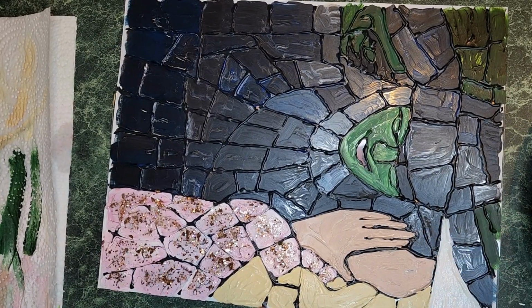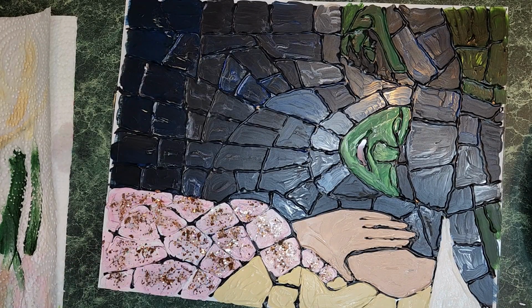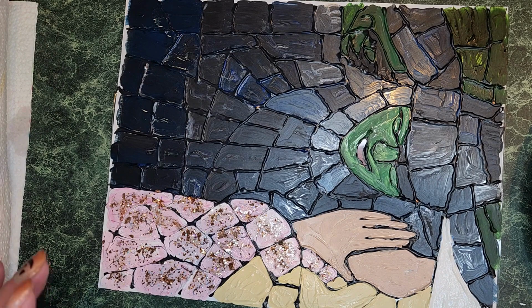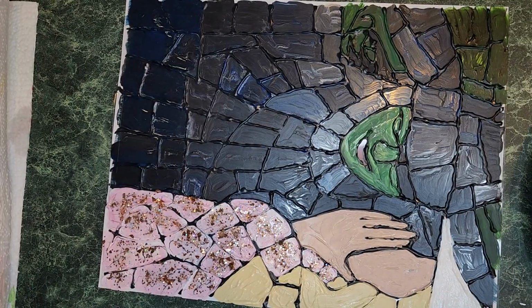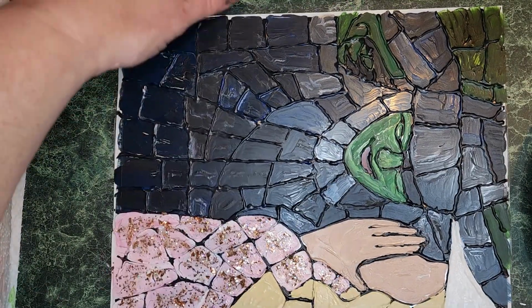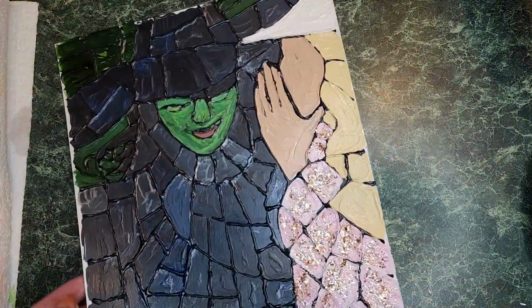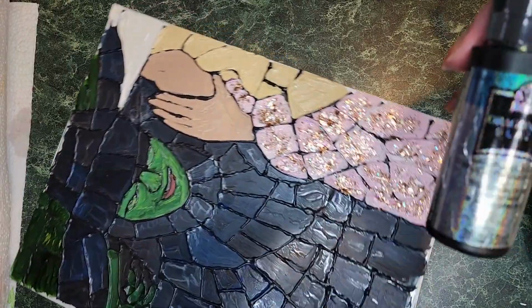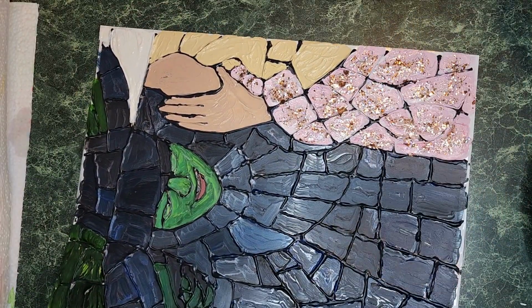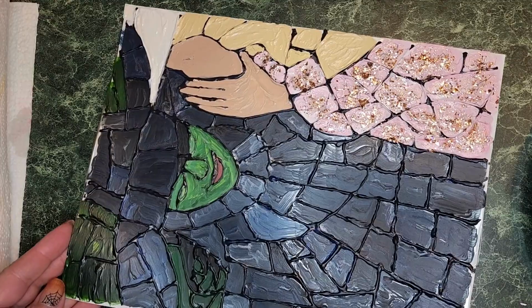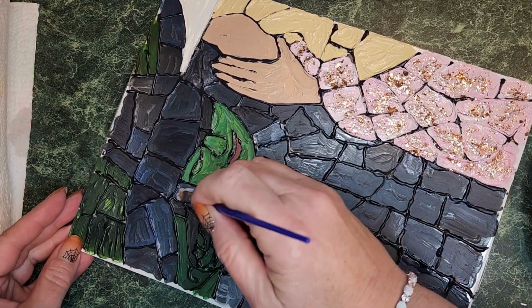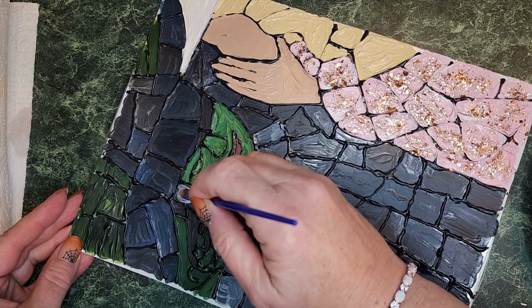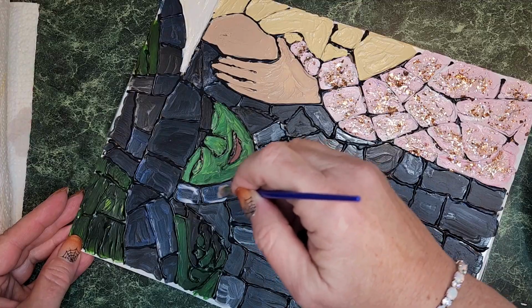So I've added another layer, and now I'm just adding some details. It's not meant to be like a real stained glass window, obviously, so I just thought I would add some details. I added some sparkle here on Galinda's dress, and now I'm going to actually add some glaze. I had this glaze here; you can buy it at a craft store, it's a folk art product. So I thought I would add that to Elphaba's dress, just to get a little bit of sparkle.